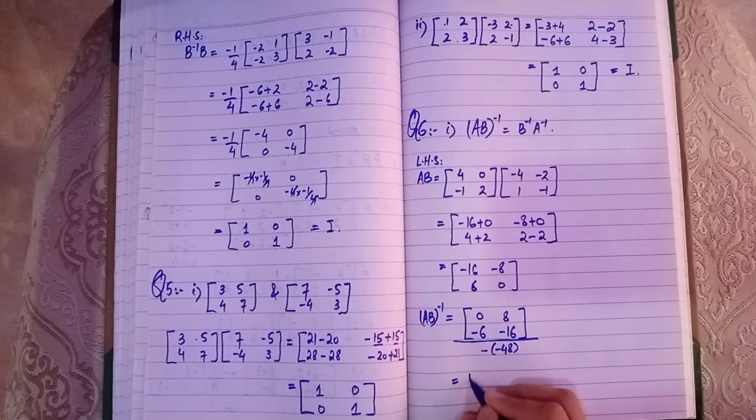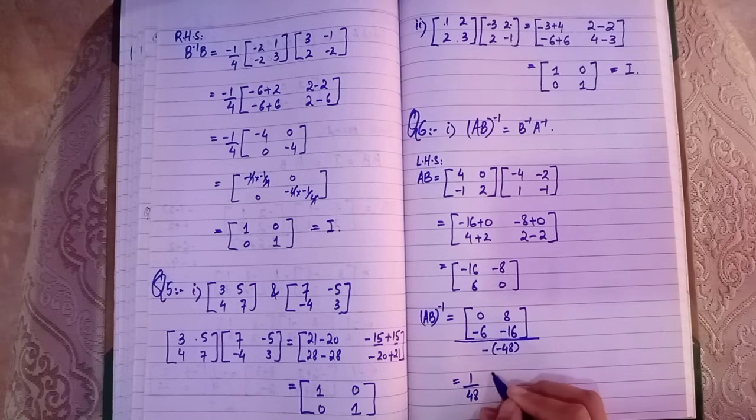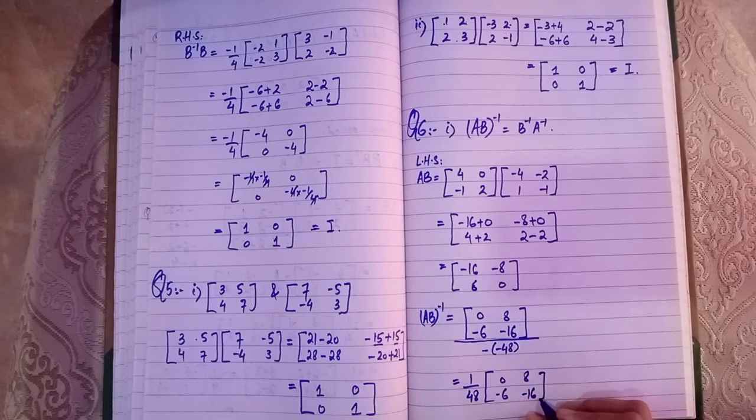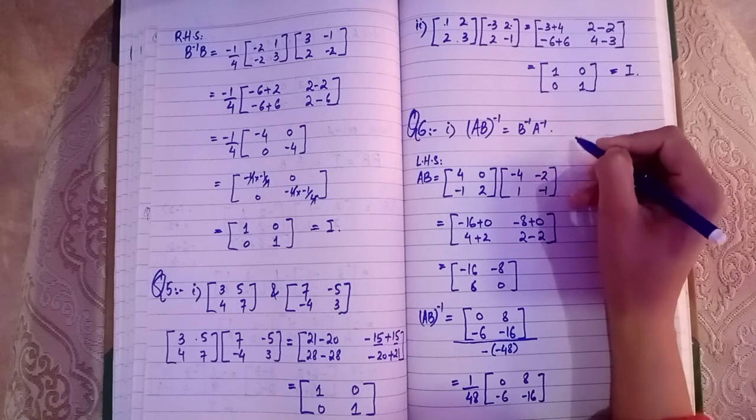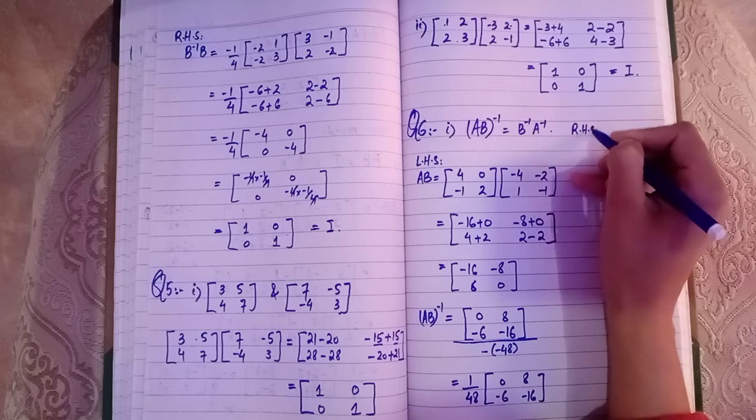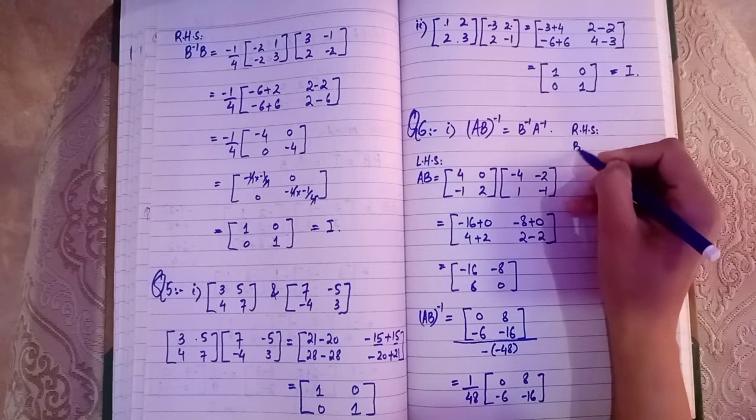Minus minus plus 1 by 48. 0 8 minus 6 and minus 16. This is AB inverse. Now we are going to do the right hand side, B inverse.